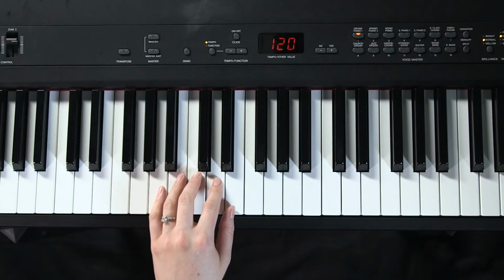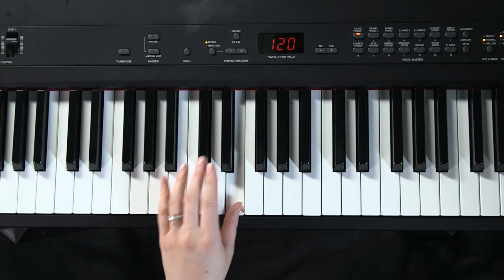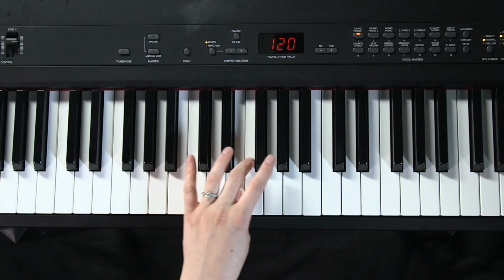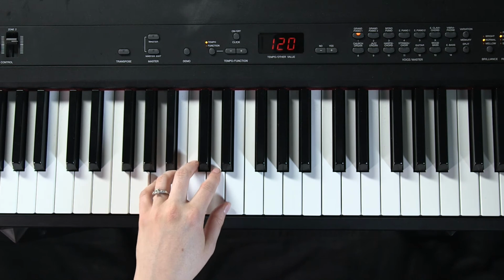So I'm going to play those 3 scales again back to back so you can hear the difference. Natural first. Harmonic. And melodic.